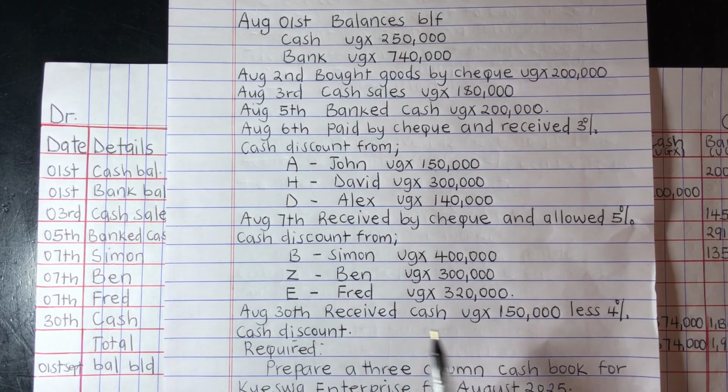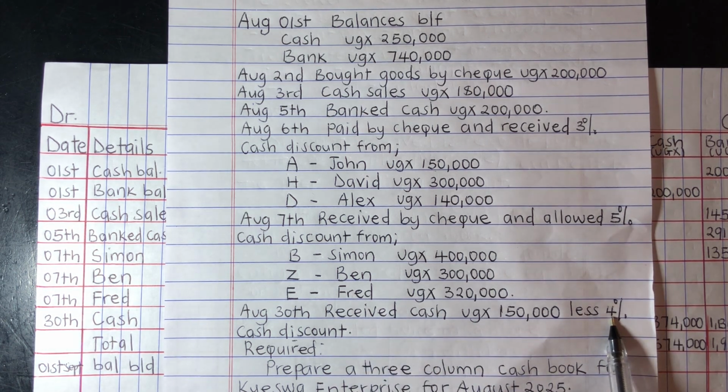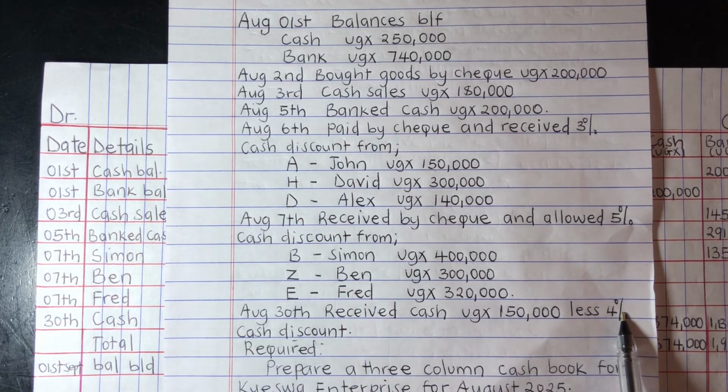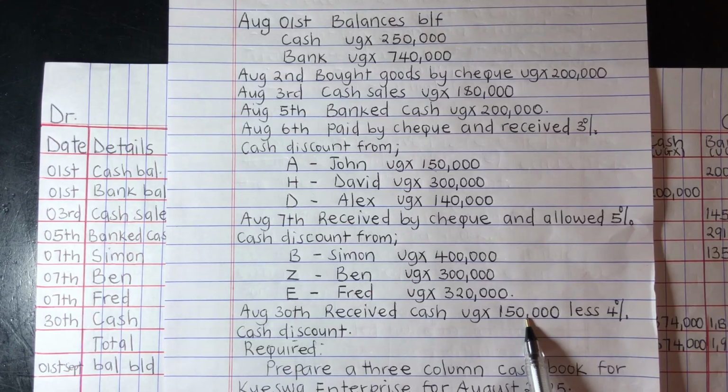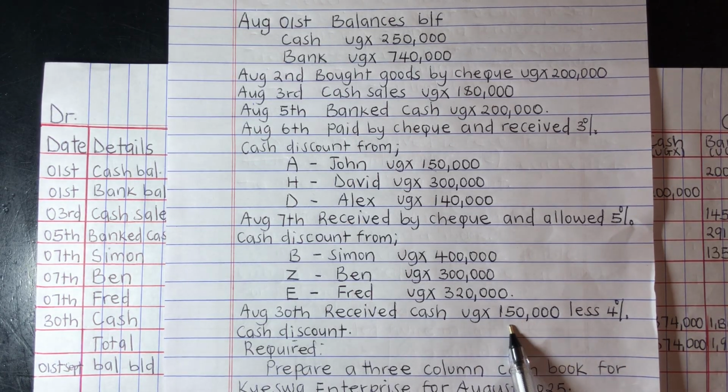So if you receive cash and you less cash discount, meaning it is you who was receiving the cash, but rather allowed a discount on this money. So we get 4 over 100, which is 4% times this money to get the discount you gave out to the one who was giving you money.